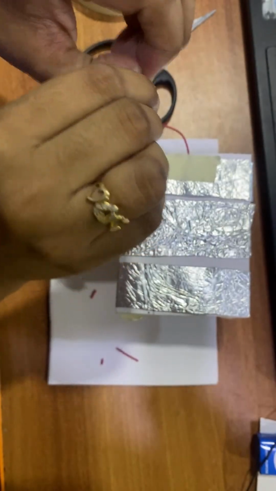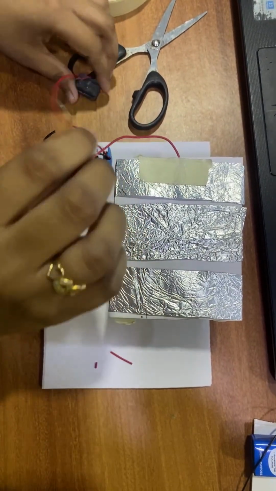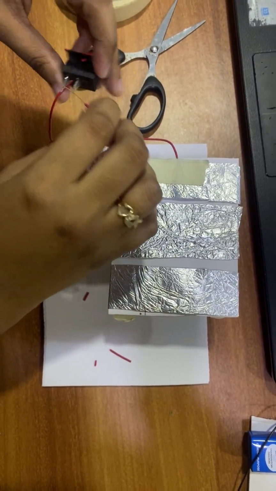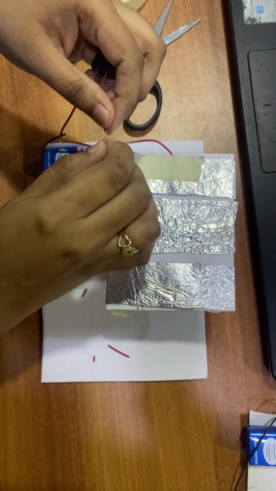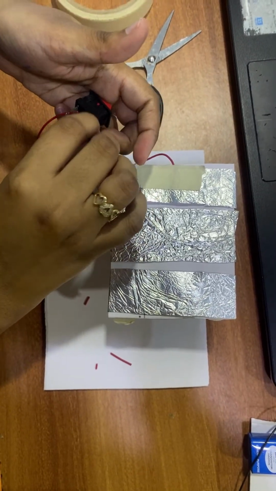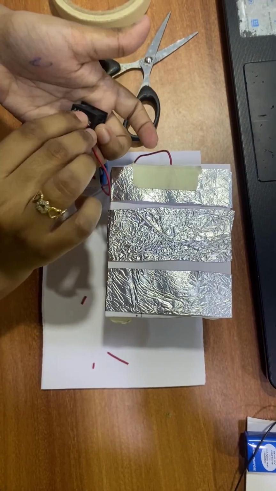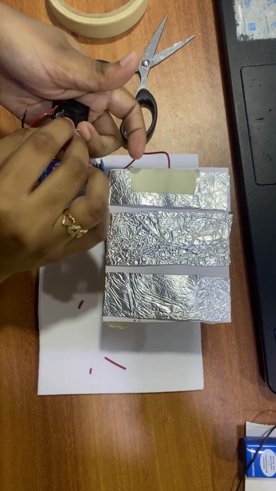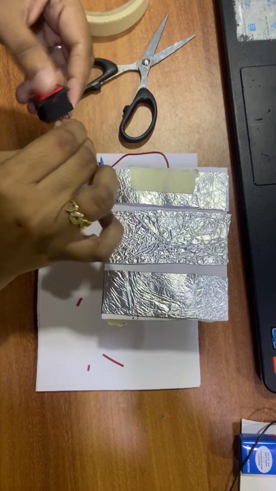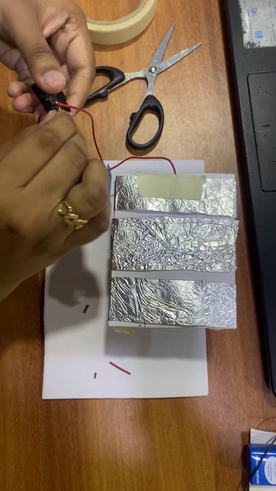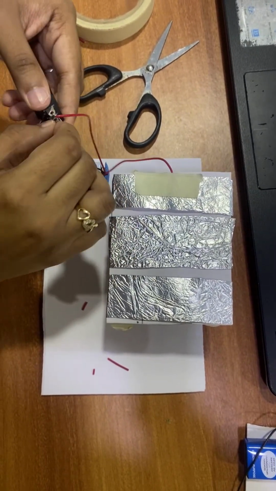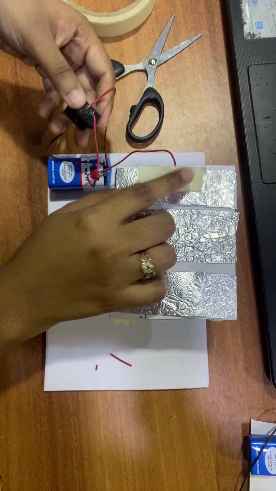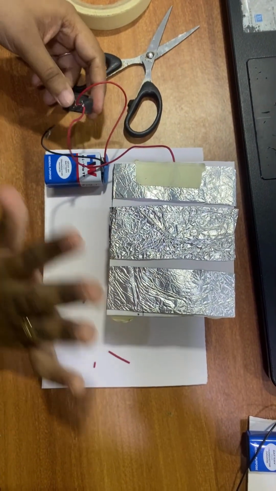I'm connecting this to the other terminal of our switch. So whenever we turn on the switch, this foil 1, that is strip 1, will get positive power.